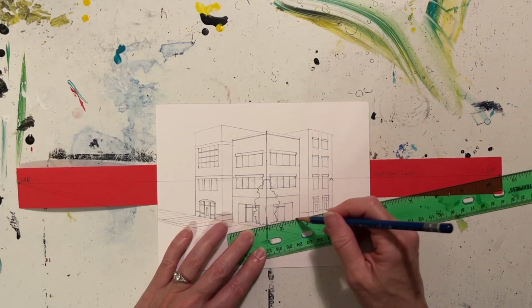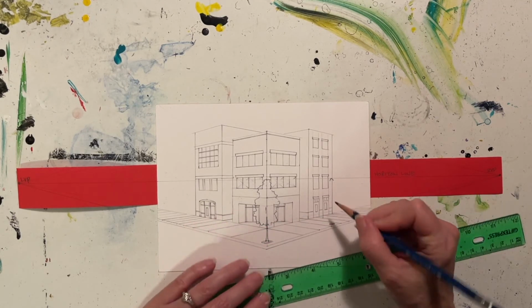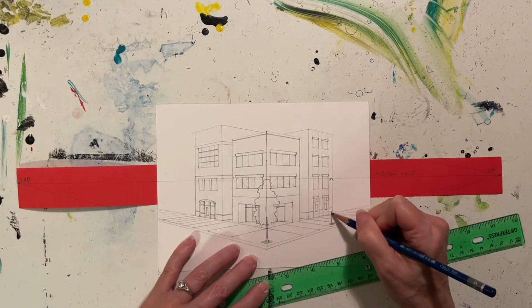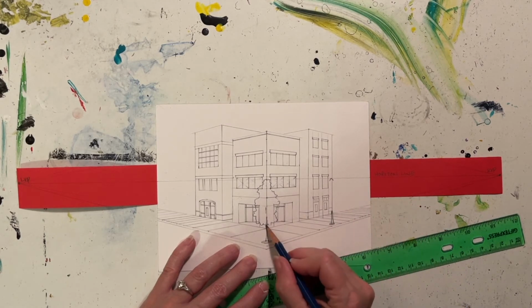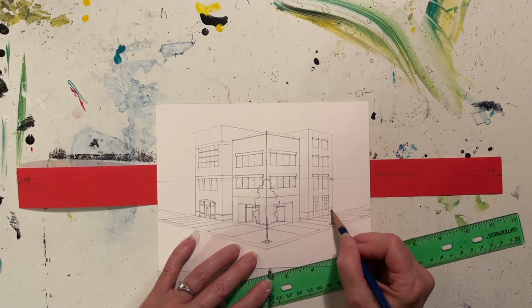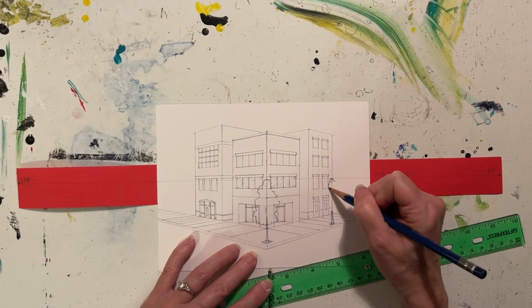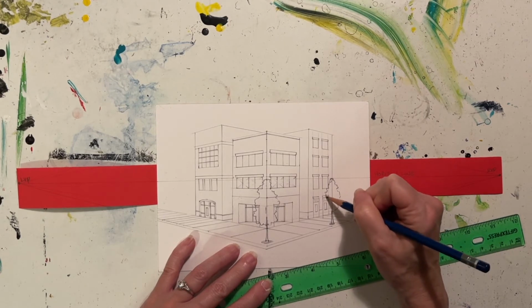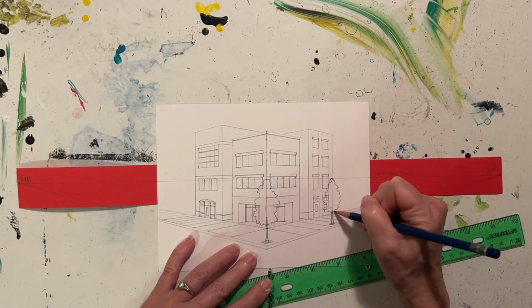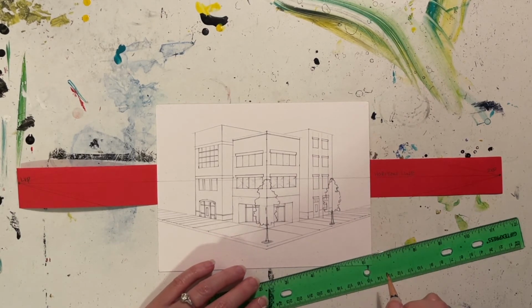So I'm going to give myself a little line coming back here so that I know that the trunk is going to be this tall. This trunk for my first tree is determining the trunk height for my second tree. And then the horizon line is determining the size of my tree in total.